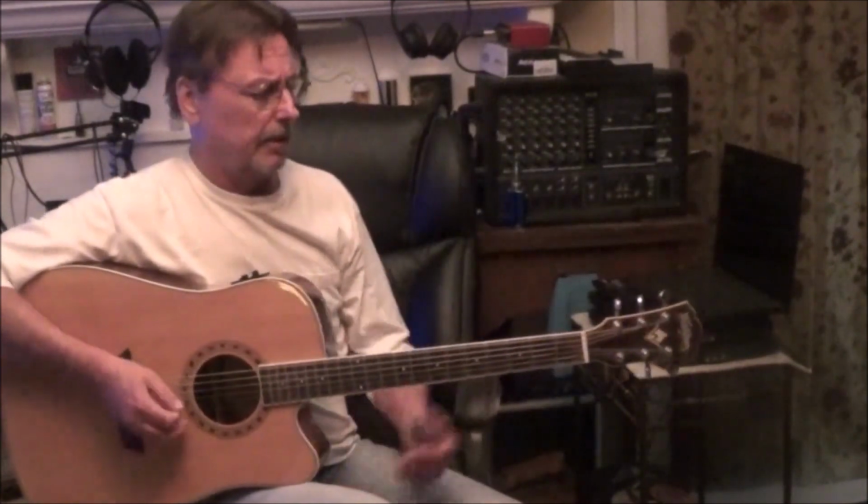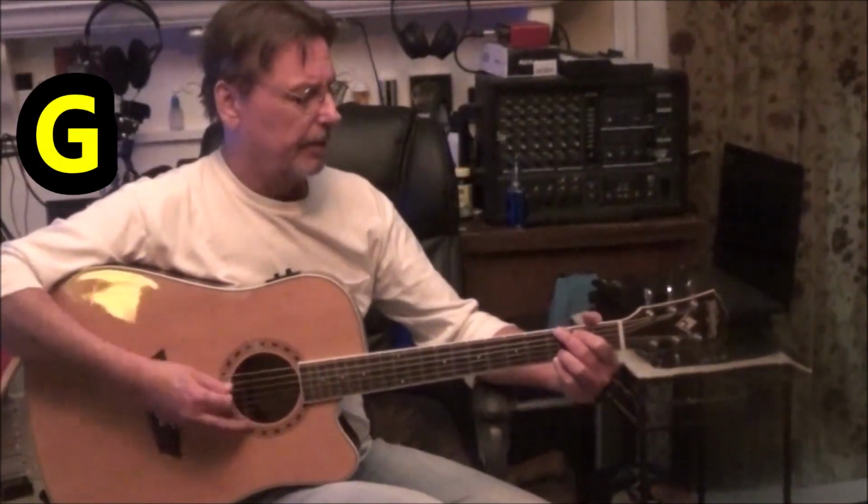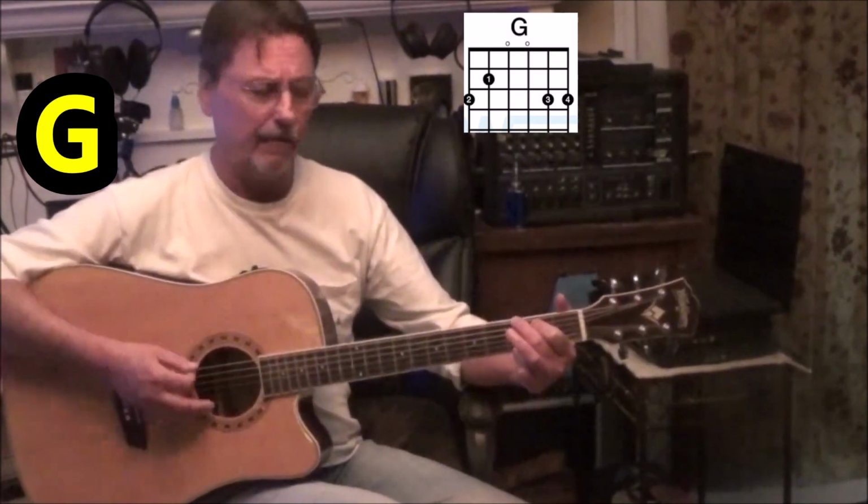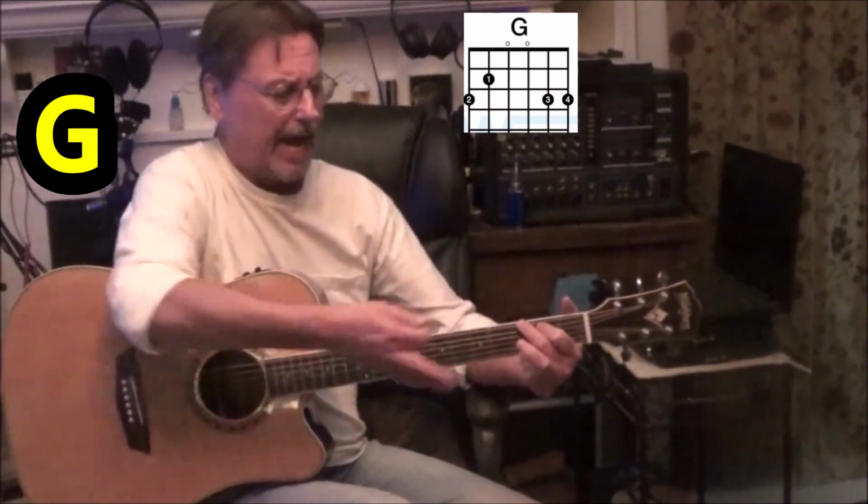There is G, which is commonly diagrammed like so, but I add my pinky on the B string, 3rd fret. You don't have to, but as long as you do the basic G, that's 1.